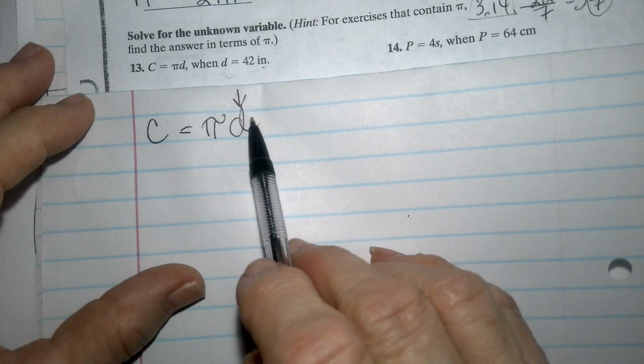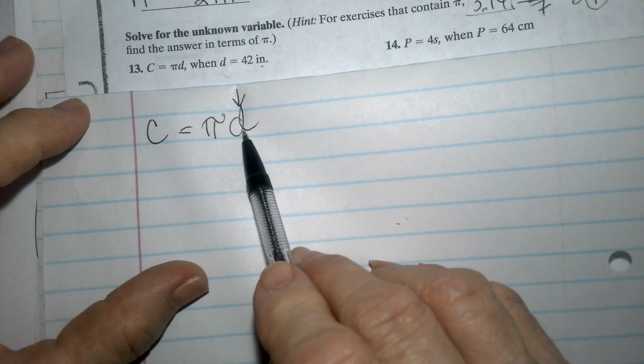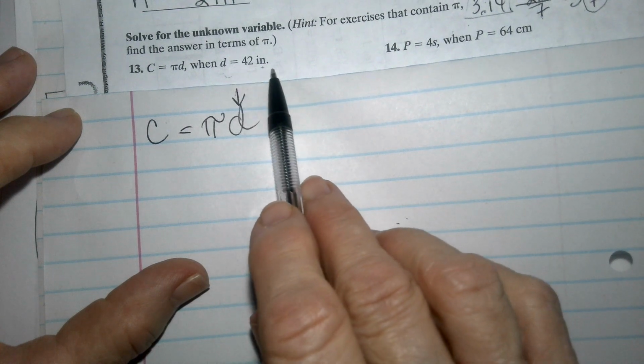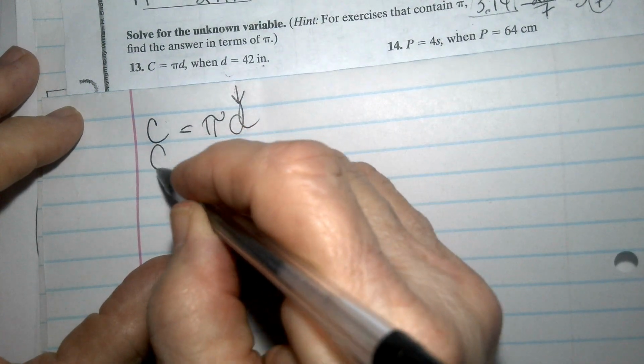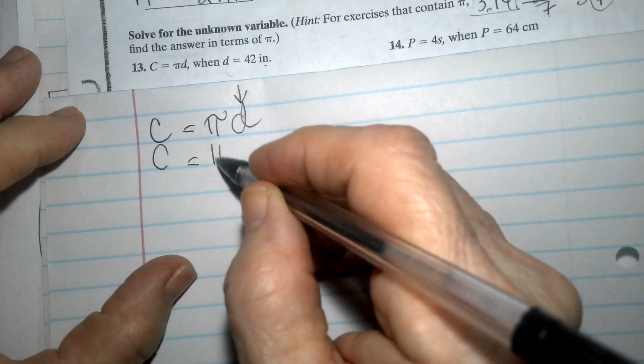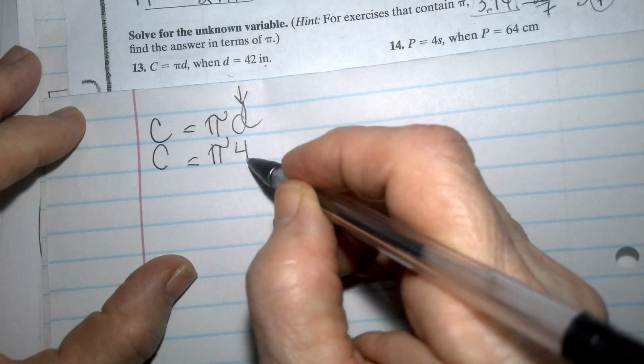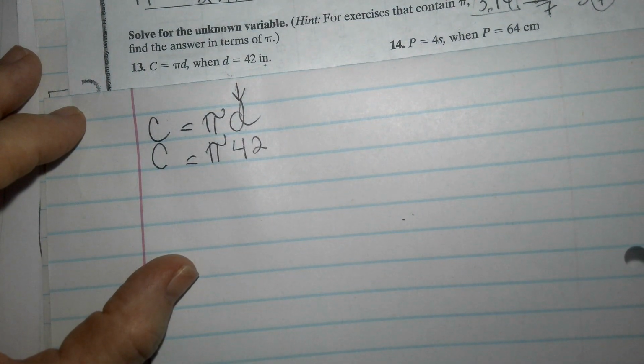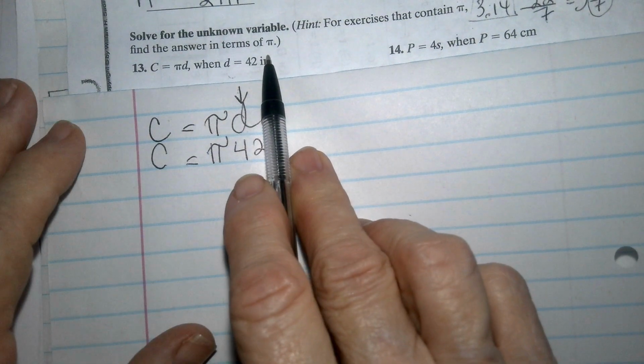Armando, what am I going to put instead of this D? What value does it tell me? 42. So C is equal to, and that is it. Now, if they wanted me to actually solve it, they said leave it in terms of pi.